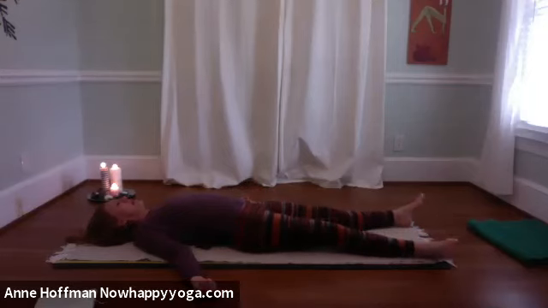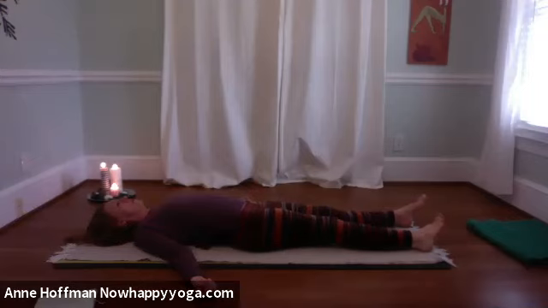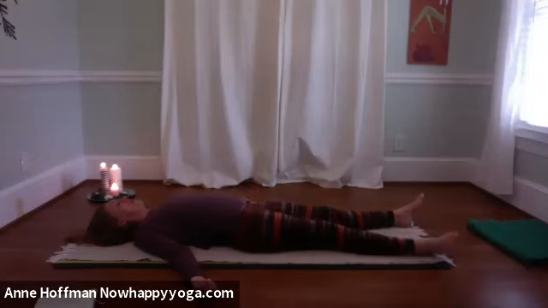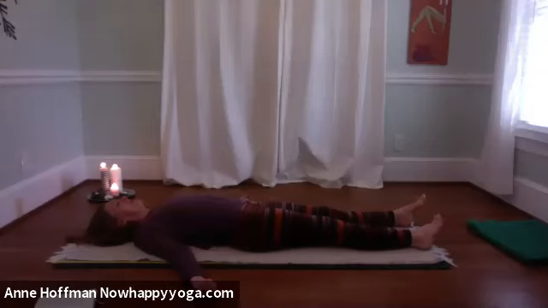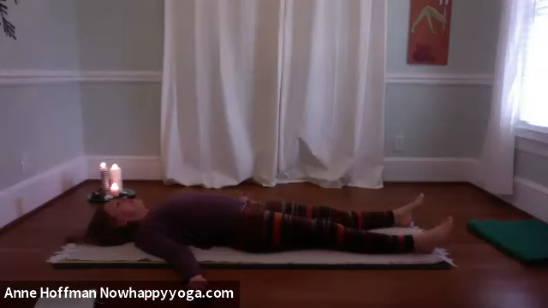So the whole leg rolls. Whole leg, in and out. Rolling from the hip, from your thigh bone, not from the foot.